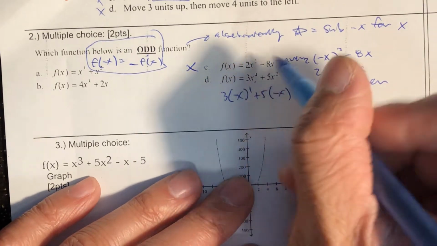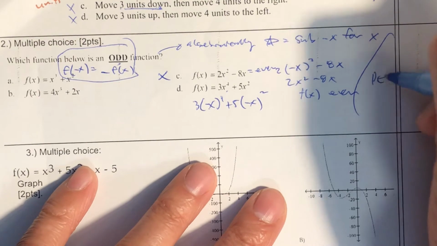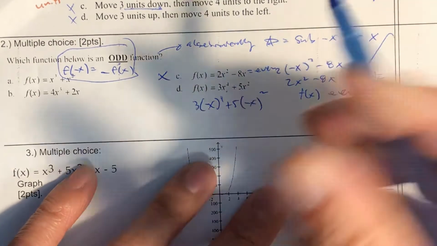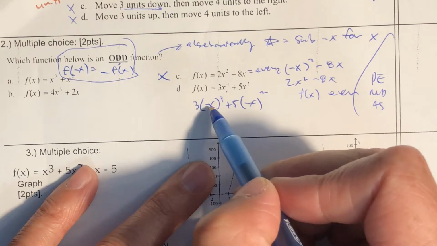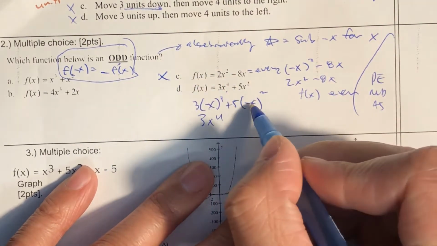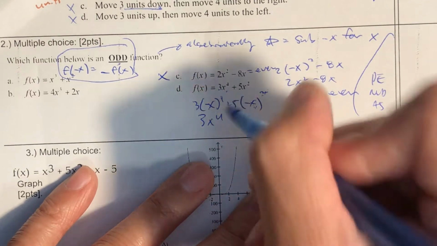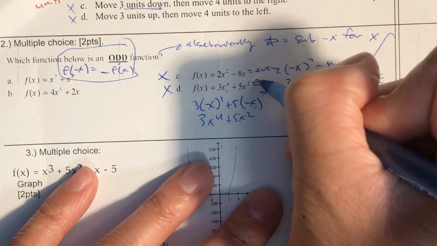Exponents first. If you need help, you can use PEMDAS. Negative x to the 4th power becomes x to the 4th, so this becomes 3x to the 4th. This is x squared times 5, which is 5x squared. You get back to the original, same thing, even.